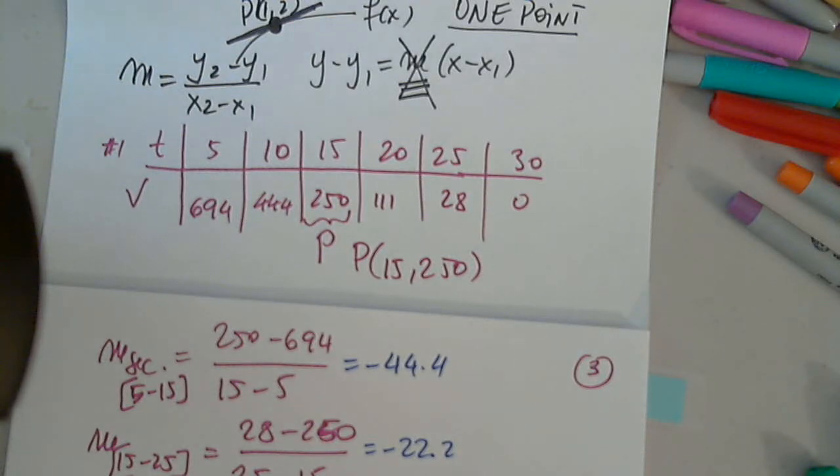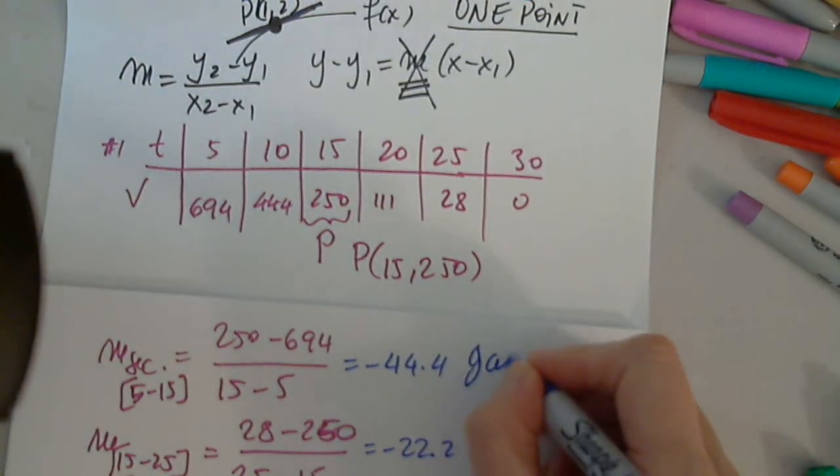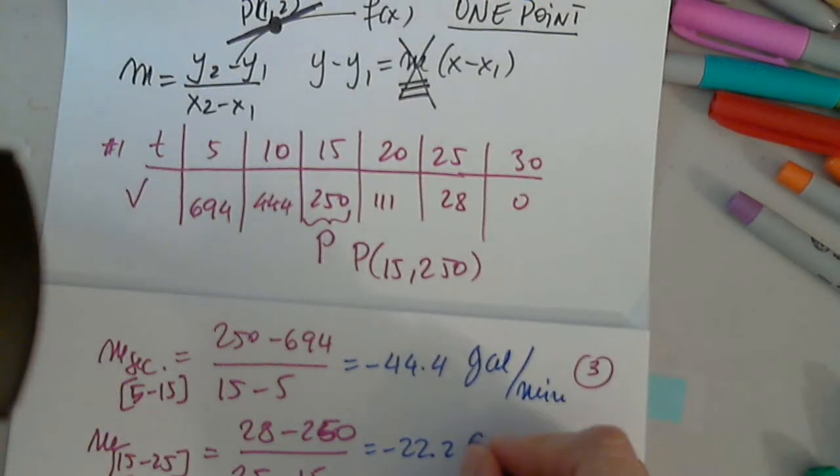Okay, Jordan, are you with us? Yes, it should be gallons per minute. Excellent. So remember, without measurement unit means nothing. And the measurement unit has to be a ratio.